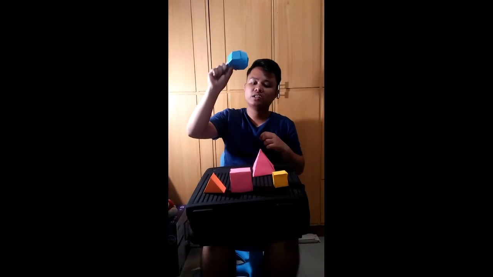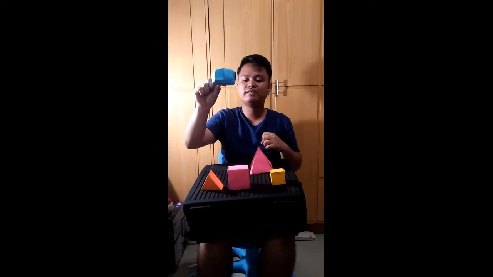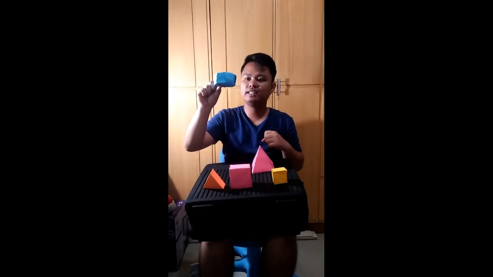It has 24 edges. And the last one, an octagonal prism has 16 corners or 16 vertices.